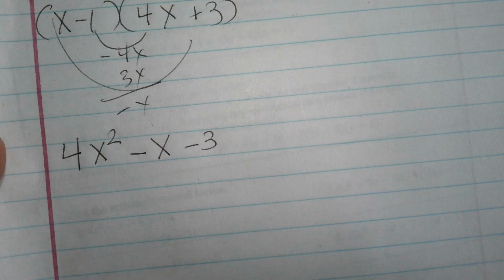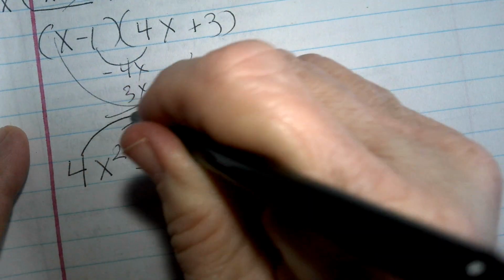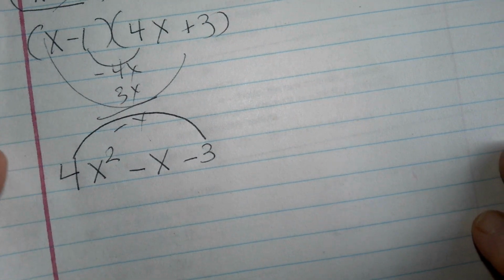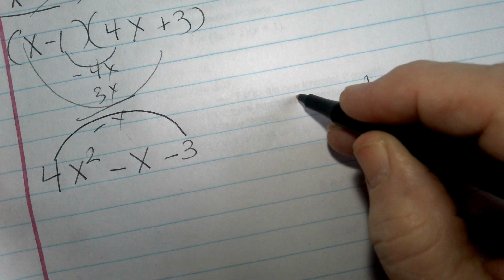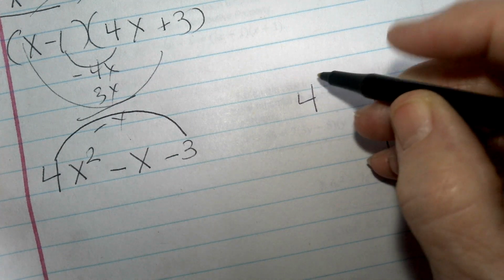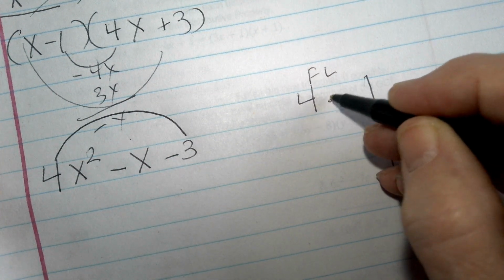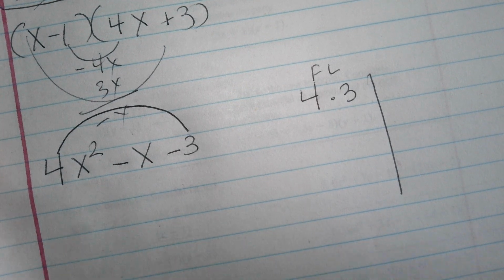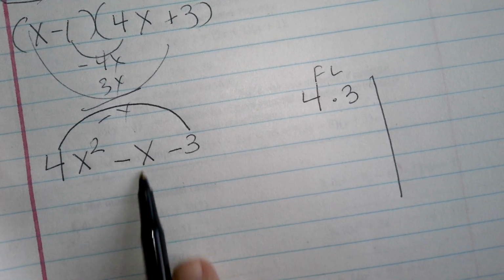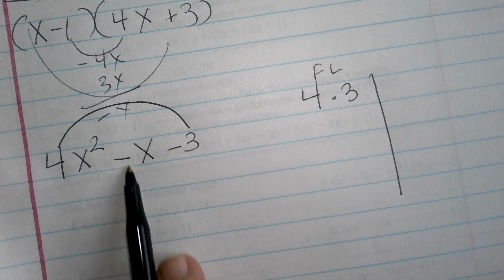A little difference is I'm going to take the 4 times 3, except I'm not going to multiply them together. I'm going to leave them as factors. So here's my first and the last, 4 times 3. And then I still need to know that they're going to sum to a negative 1.